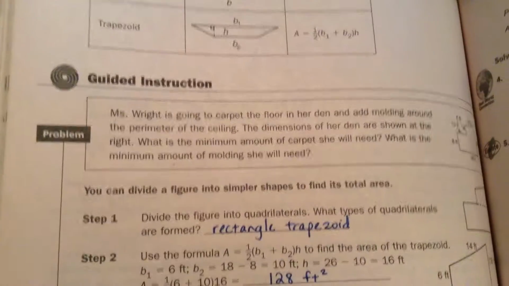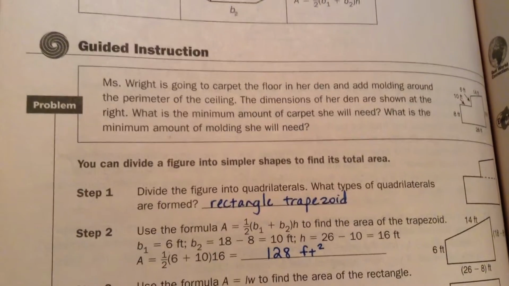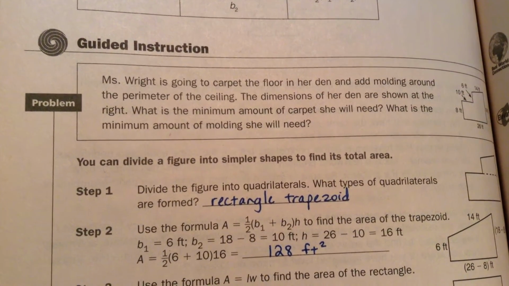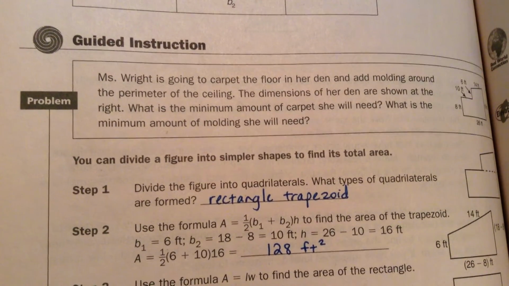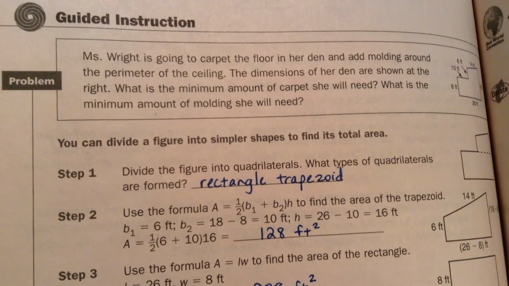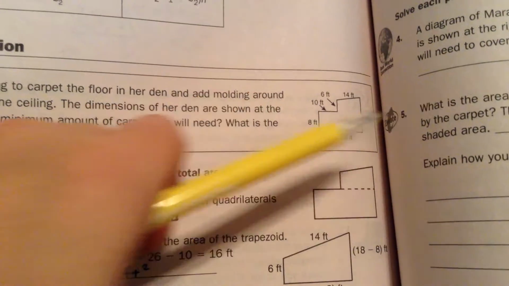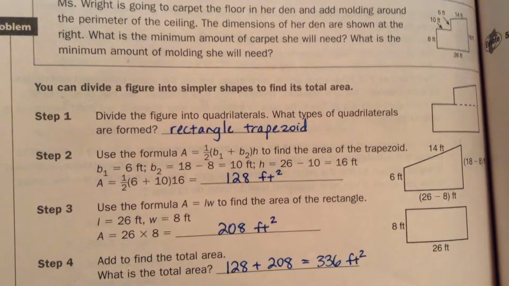Alright, so problem 1, it says Miss Wright is going to carpet the floor in her den and add molding around the perimeter of the ceiling. The dimensions of the den are shown on the right. What is the minimum amount of carpet she will need, and what is the minimum amount of molding she will need? And here's a good look at what the dimensions of her den are. Alright, so we're going to split this up, and we're going to divide it into 2 different quadrilaterals.